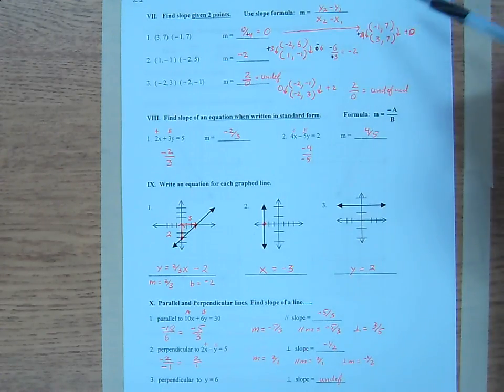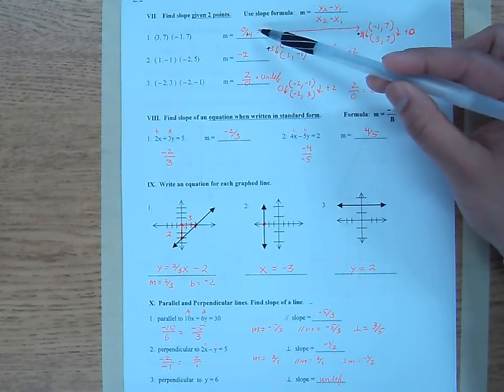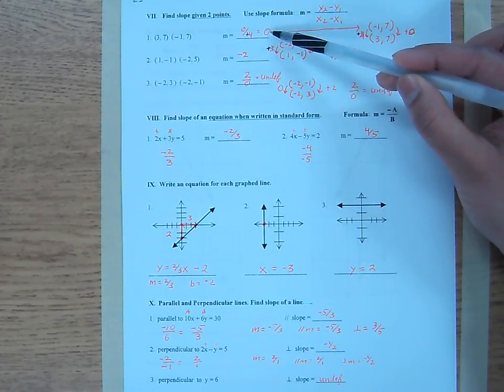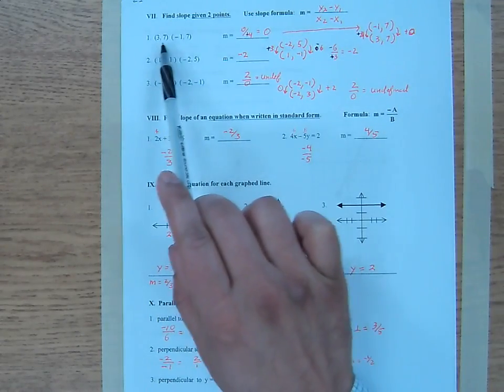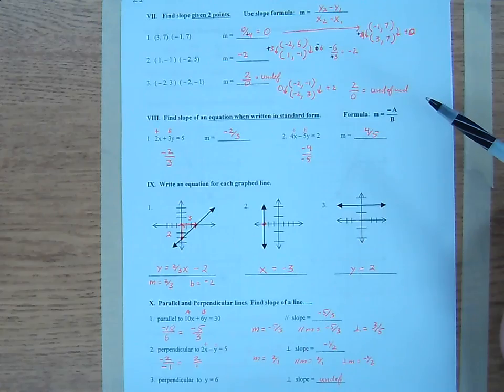I just take one point, put it right on top of the other, and find out how this number gets to this number. Okay, 7 plus or minus what gets me to 7? Well, 7 plus 0 gets me to 7. And over here, negative 1 to 3, how do I get from negative 1 to 3? Negative 1 plus 4 gets me to 3. And I take the 0 over 4, and that's my slope. Well, 0 divided by 4 is actually 0. And we know the slope is 0, which is a horizontal line. We knew that also by looking at the y-coordinates. The y-coordinates are the same, so the slope is 0.